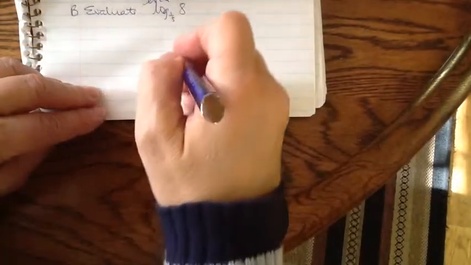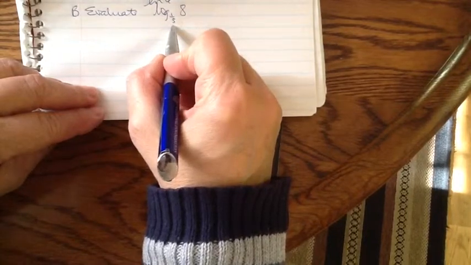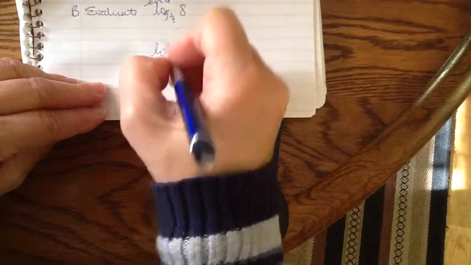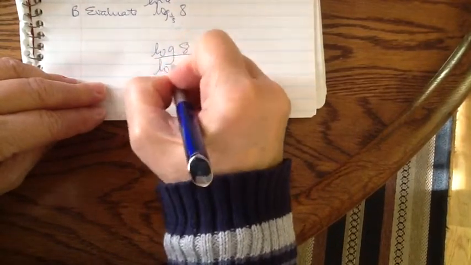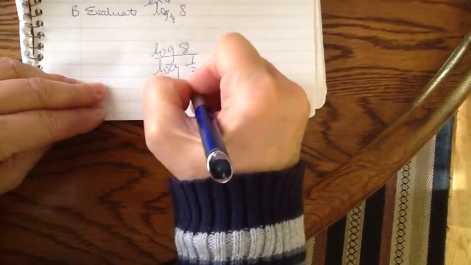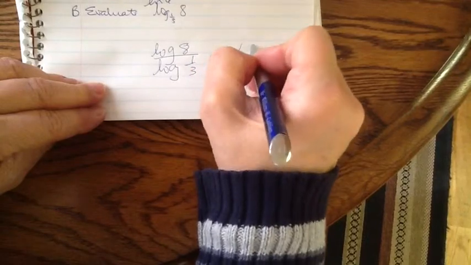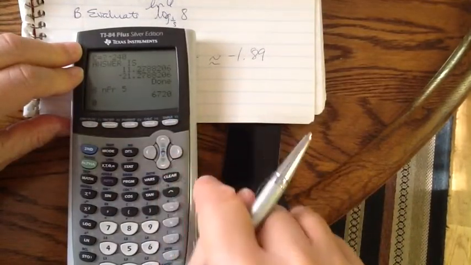So now we're going to use, again, I can't punch this into my calculator because I don't have a log base 1/3. So I'm just going to do log 8, the argument, and the base goes in the basement. And when I punch that into my calculator, I'm going to get a negative 1.89. What do I mean by punching it into my calculator? Well, let's see.